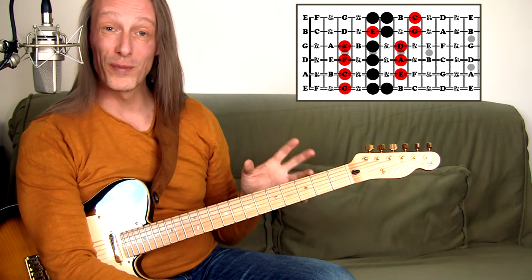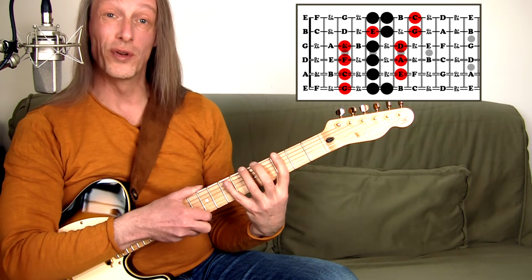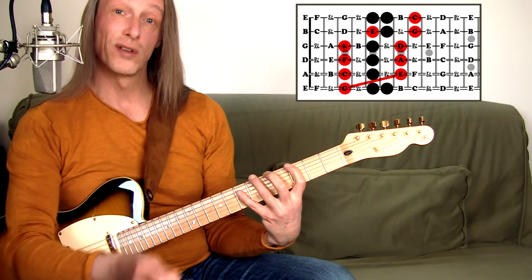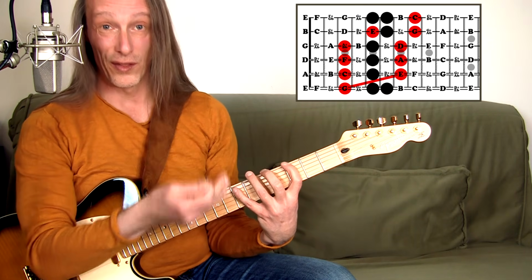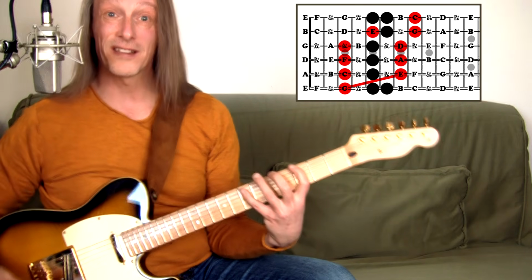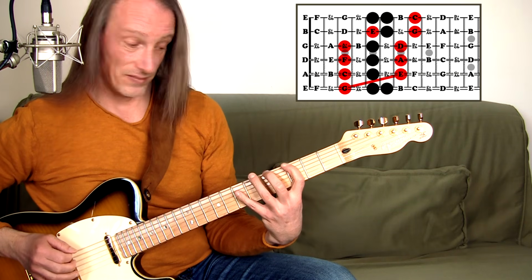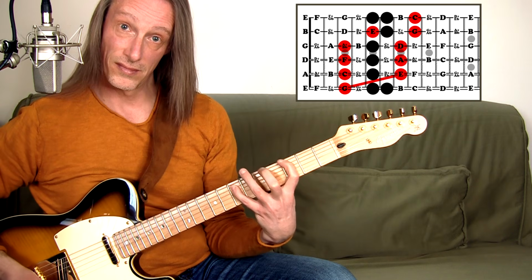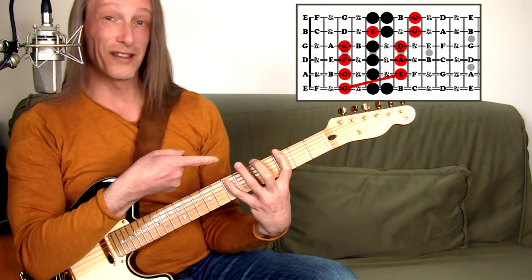Using such a 3 notes per string pattern to start into sixes playing is pretty easy. Take the first note of the lower string and the 3rd note on the next higher string. This is a major 6.